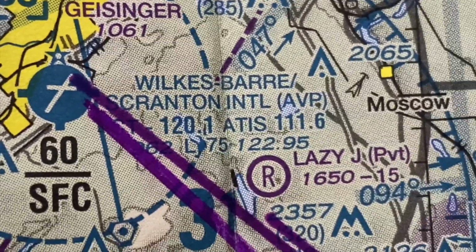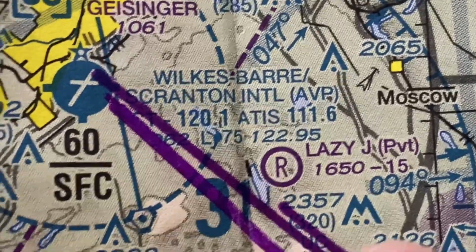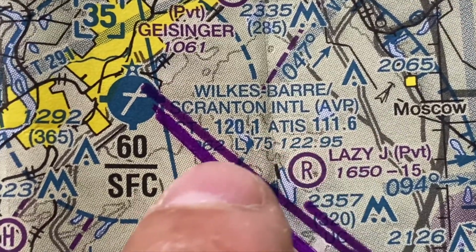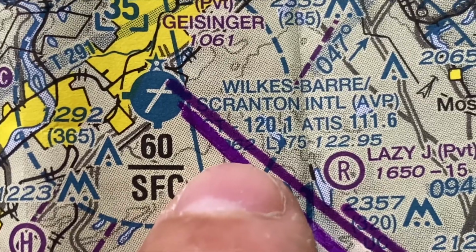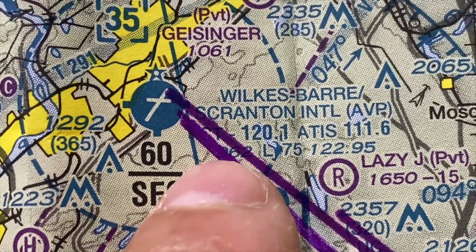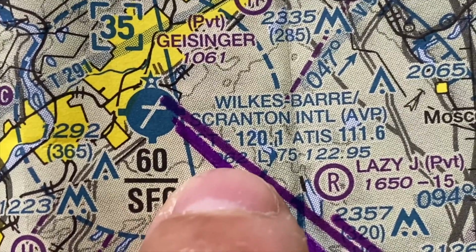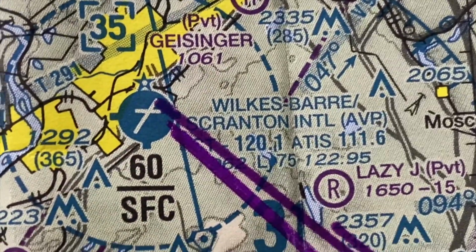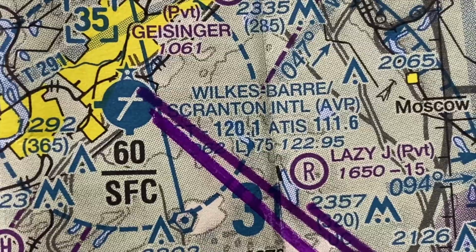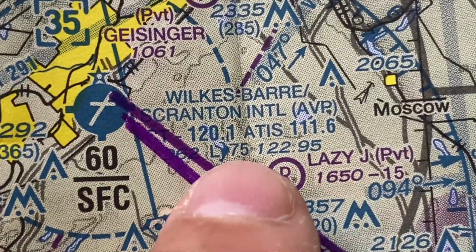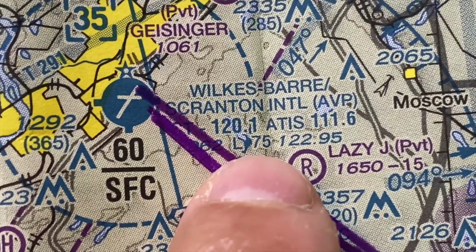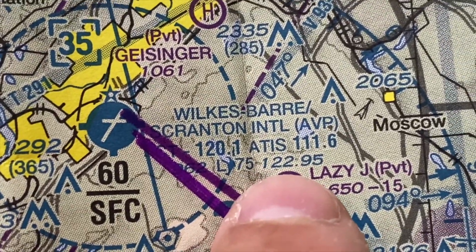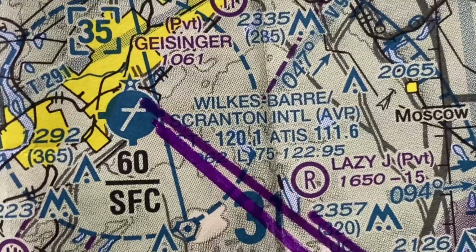So the tower frequency is 120.1. The ATIS is 111.6. That's how you get your weather. The airport is located at 962 feet above sea level. The L means that the runways have lights for night operations. 7.5 is the longest runway, so 7,500 feet is the longest runway. And 122.95 is the Unicom frequency.